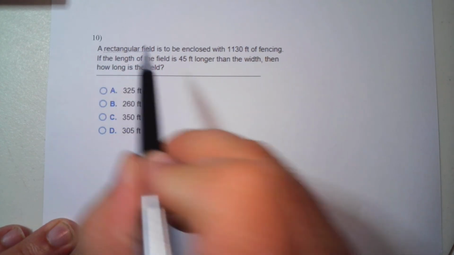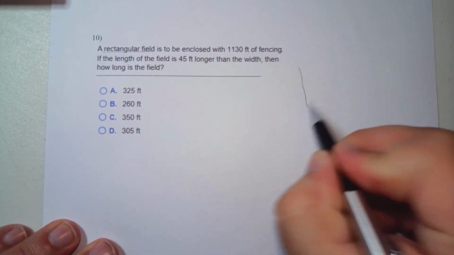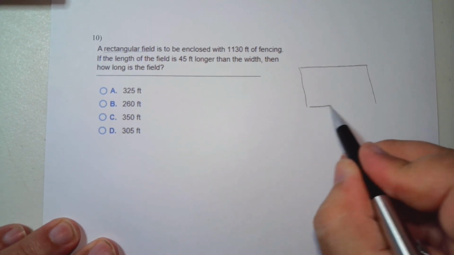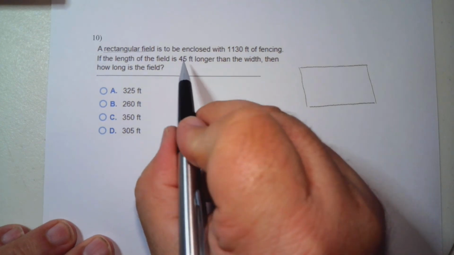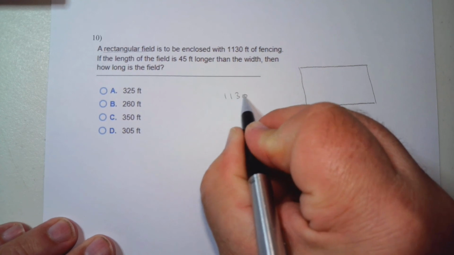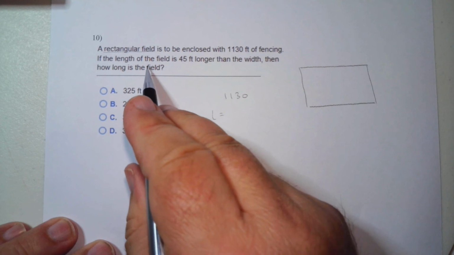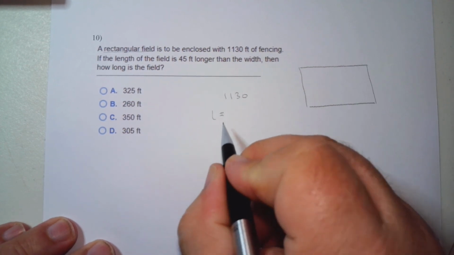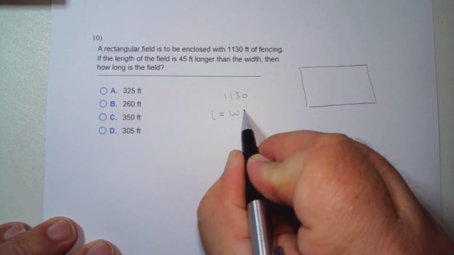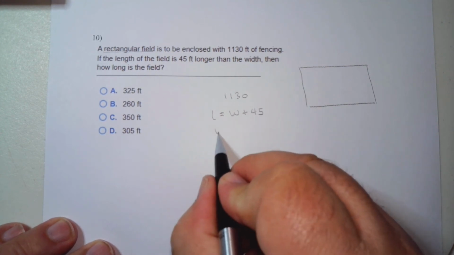A word problem. Let's see. So whenever you have a word problem, always start off by drawing a picture. So a rectangle. A rectangle looks like this. Enclosed with 1,330 feet of fence. The length, let's write down what we know. The length of the field is, that's an equal sign, 45 feet longer than the width. So whatever the width is, we add 45 feet. And we don't know what the width is.